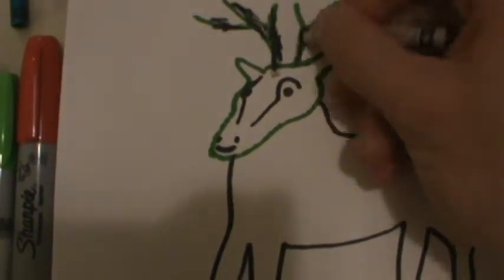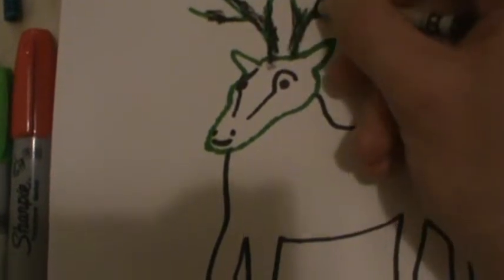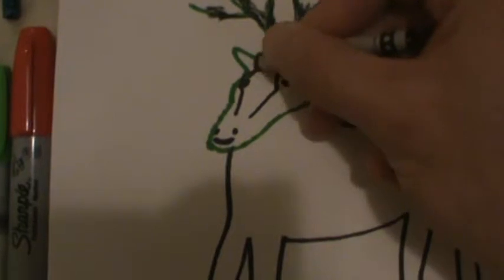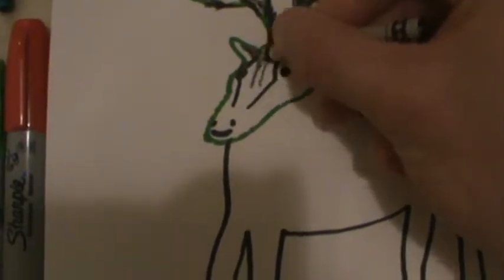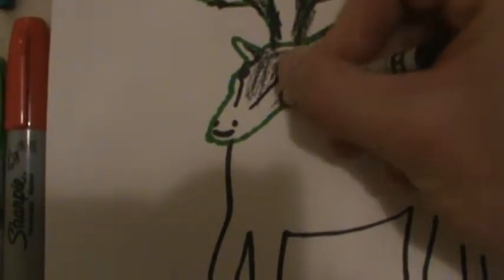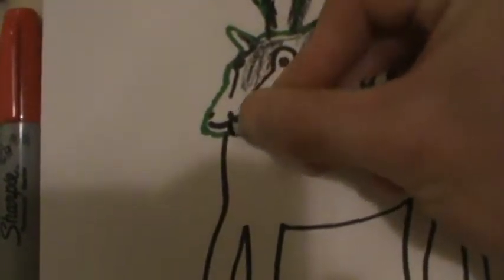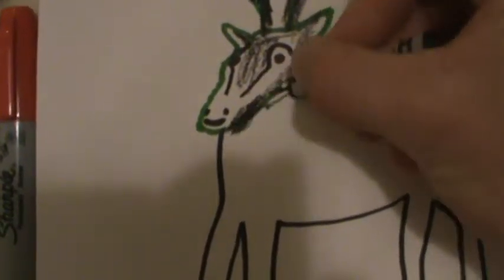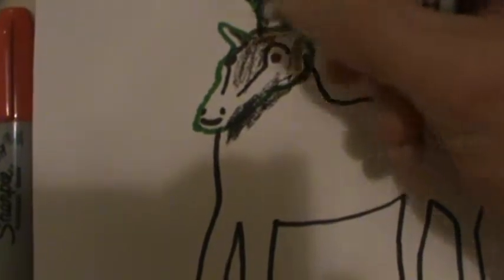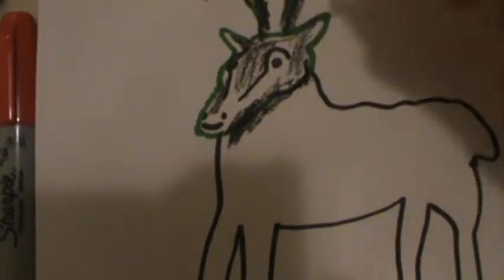If you go out and see a deer, a lot of times they could look brown, or maybe green type colors, I don't know. First come the outlines, of course. You have a deer here, and I'll go ahead and add the top of the face of the deer right there.